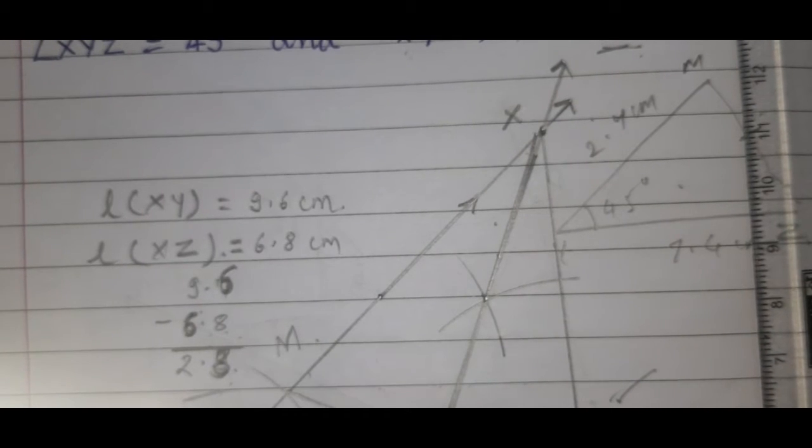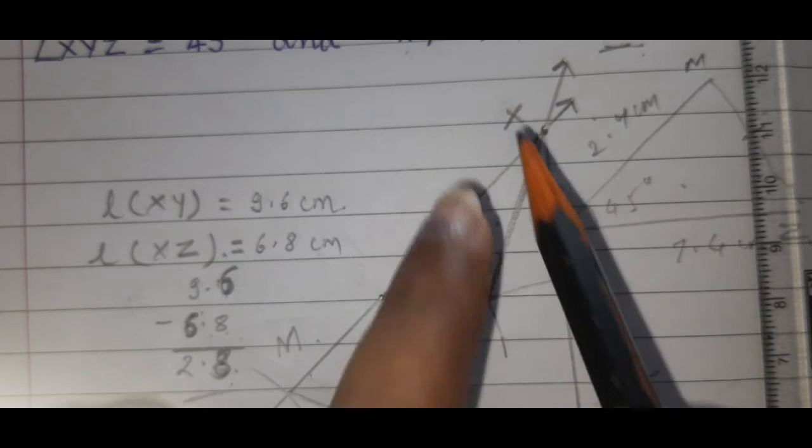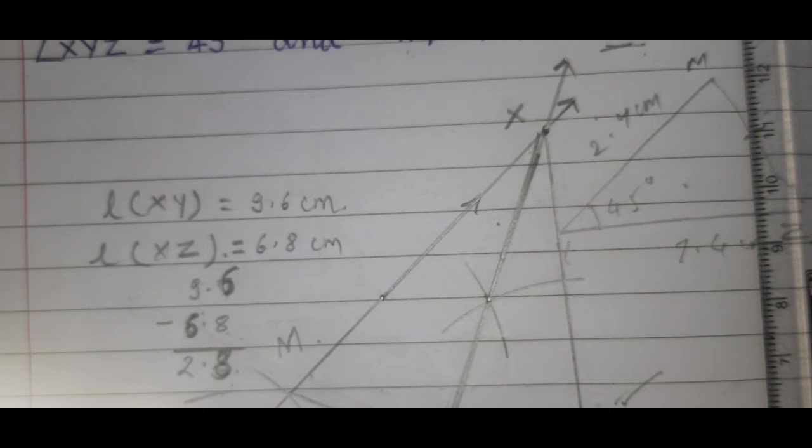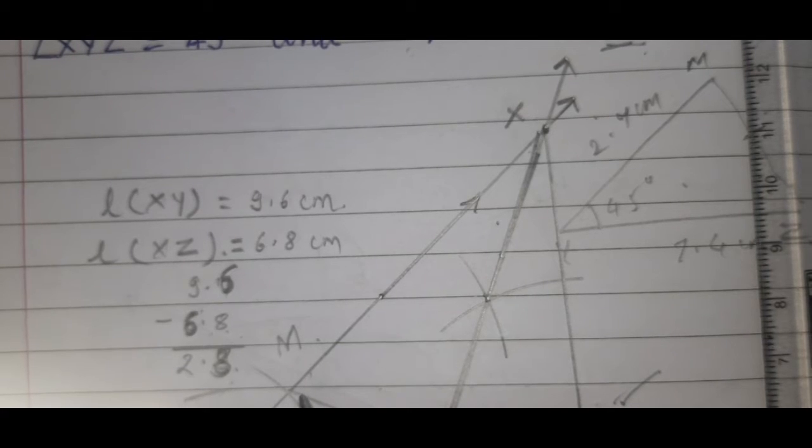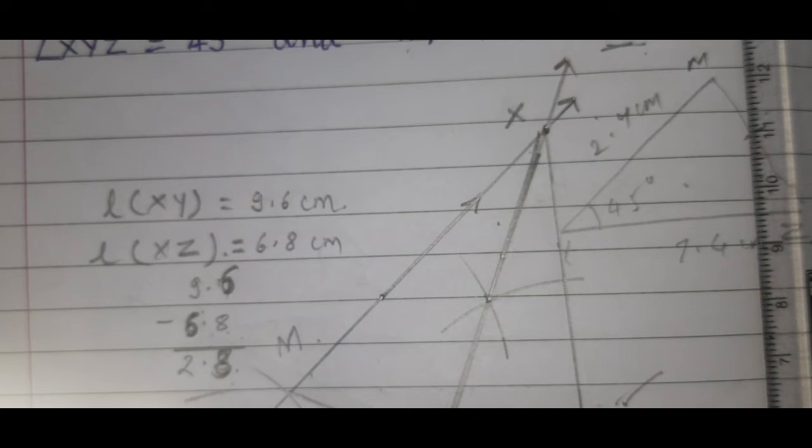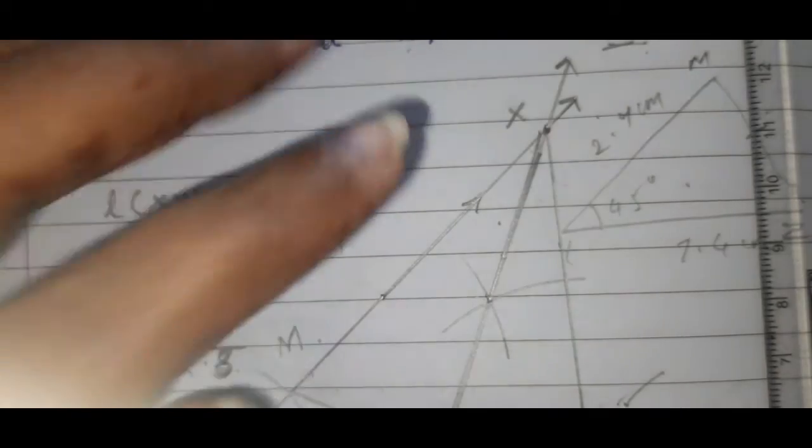Okay, now in the second case, what is given? XZ minus XY. So in that case, what do we have to do? We have to plot this YM below the given base. I hope it is clear. With the help of the example, the things will be simpler for you.